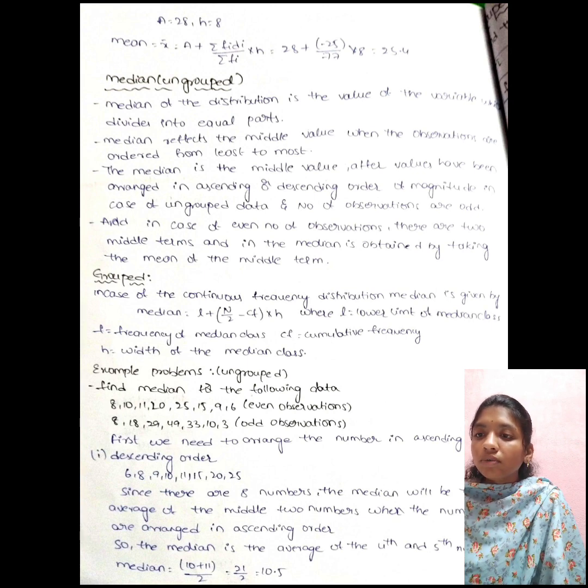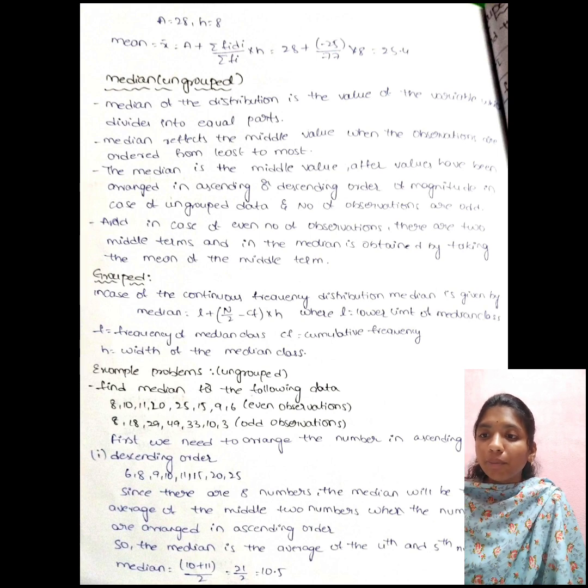Since there are 8 numbers, the median will be the average of the middle two numbers when numbers are arranged in ascending order. So the median is the average of the 4th and 5th number, that is, 10 and 11 are the middle values. So 11 plus 10 by 2 is equal to 21 by 2, that is 10.5.